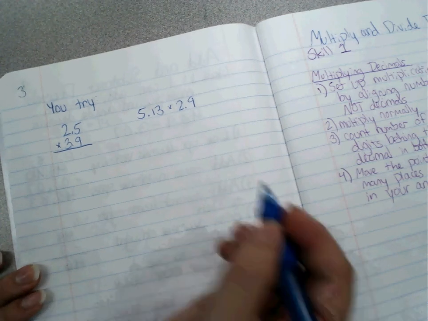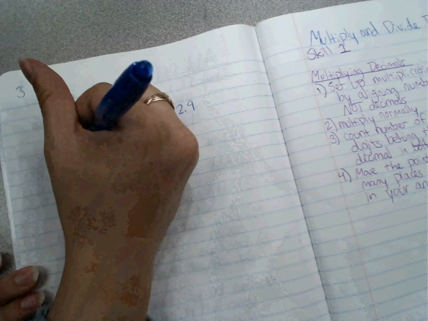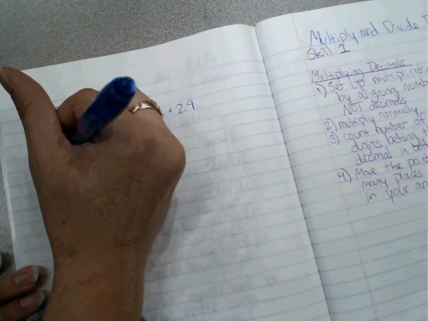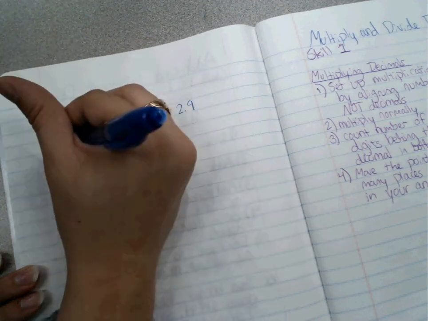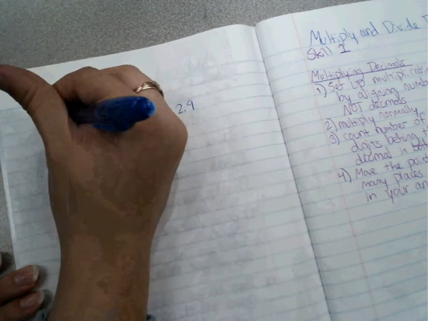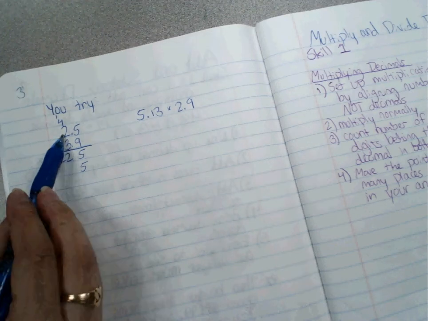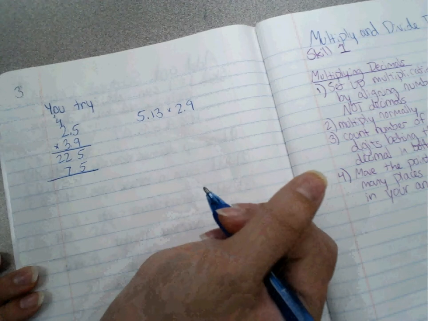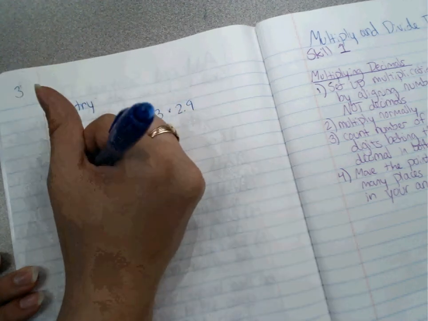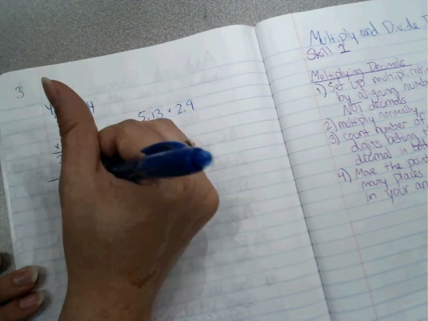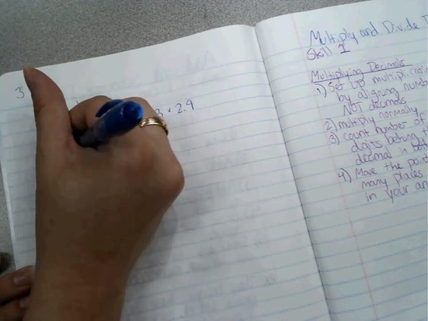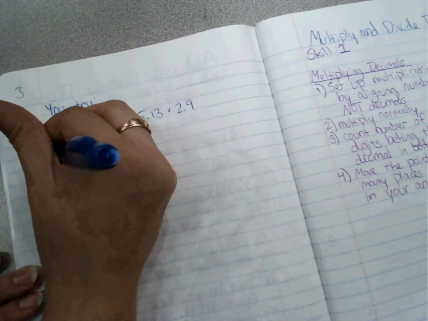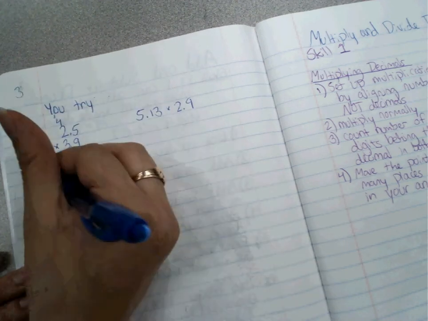So now that you've tried those two, 9 times 5, 45, 9 times 2, 18, 19, 20, 21, 22. 3 times 5, 15, carry the 1. We're going to do 3 times 2, 6, add the 1, 7. Then we'll just add these. 5 plus 5 is 10. 7 plus 2, 9, 10 again. And then 2 plus 1 here will give us 3.